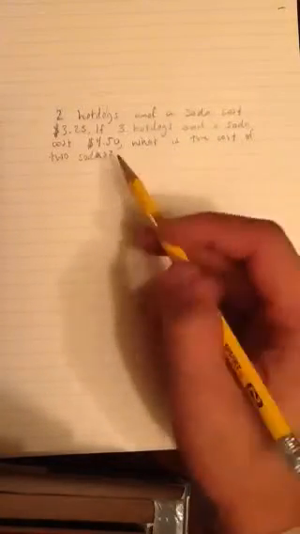The problem we have today is the following. 2 hot dogs and a soda cost $3.25. If 3 hot dogs and a soda cost $4.50, what is the cost of 2 sodas? Well, the first step is to take the word problem and make it into a number equation. And in this case we have 2 number equations.